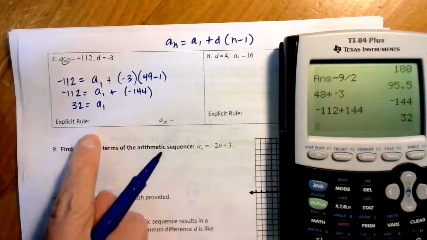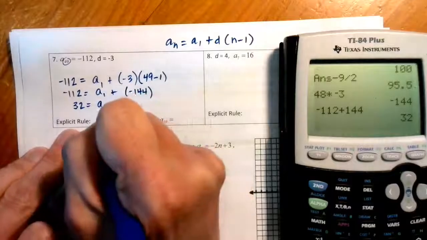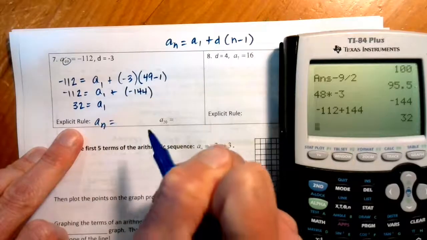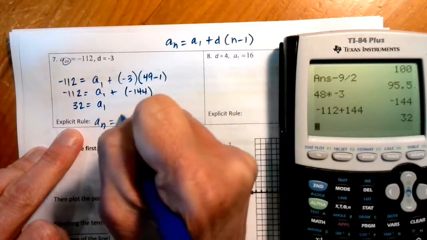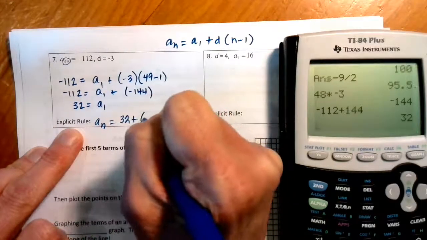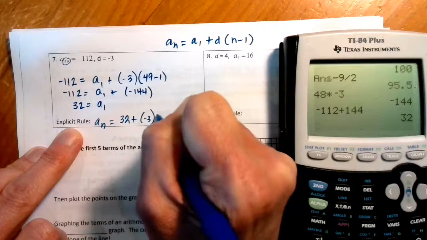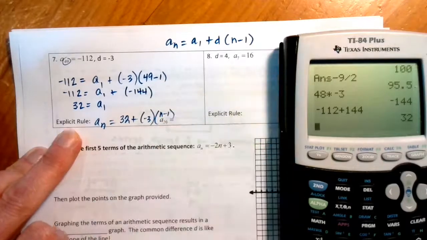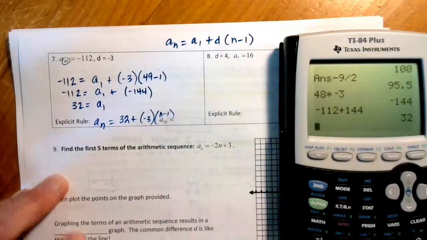So when I write the rule, I can say, okay, any term that you need to be found comes from this first term plus that common difference times n minus 1. So I can simplify that.